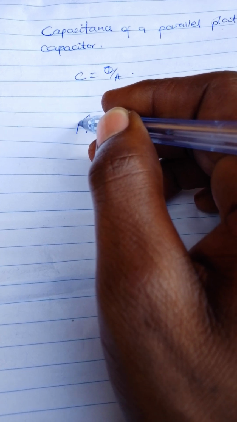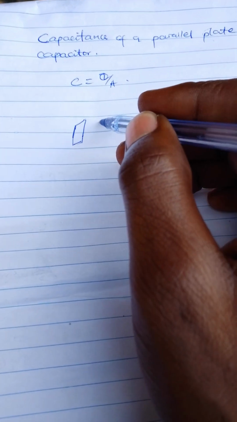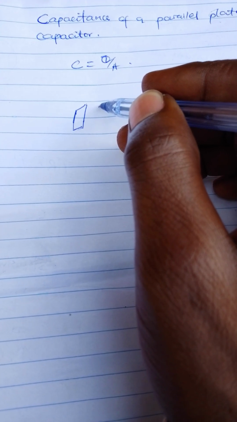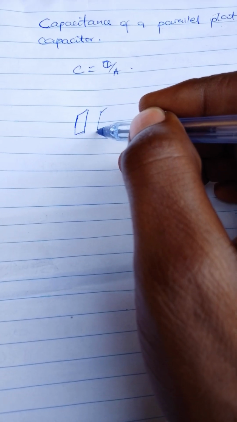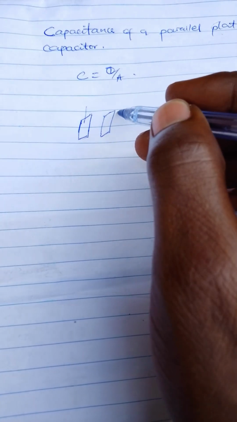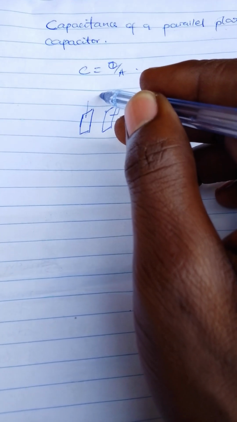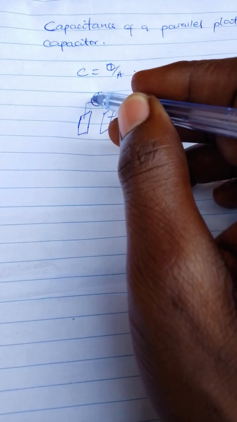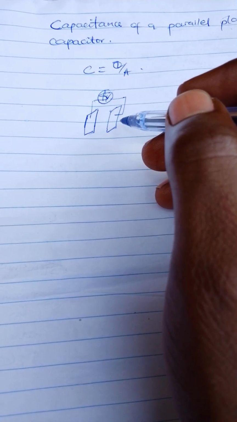Assuming that this is my first plate of the capacitor, and this is another capacitor plate, and there is a PD V applied between these plates.